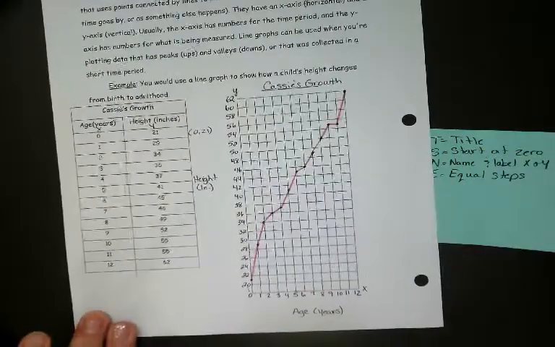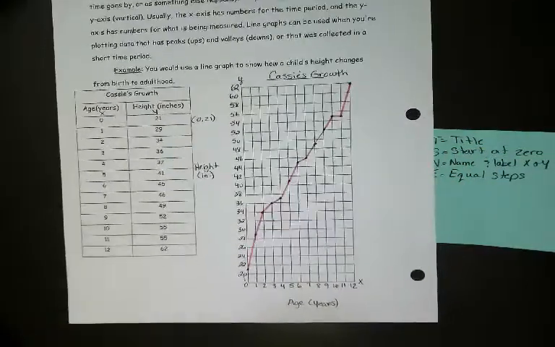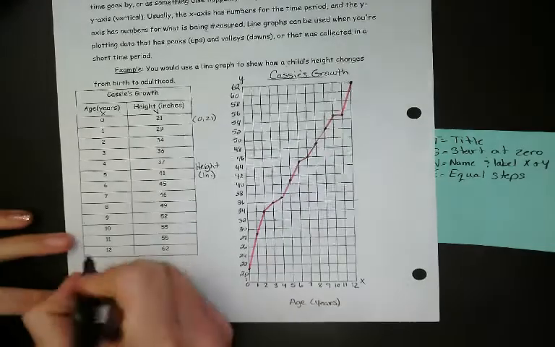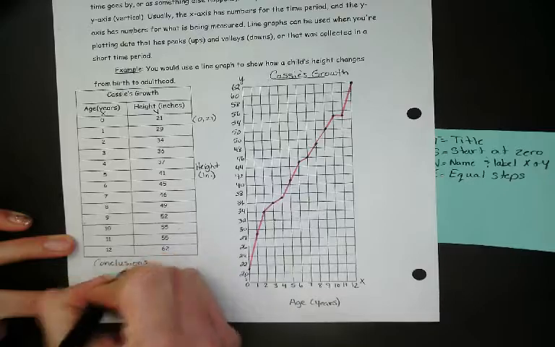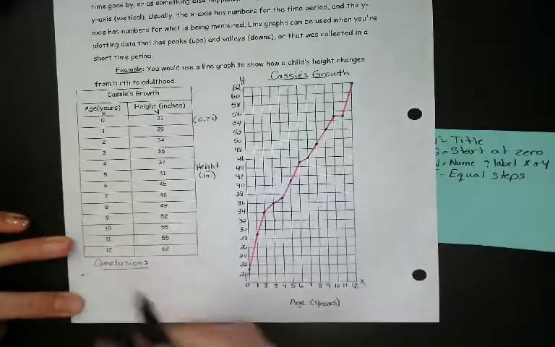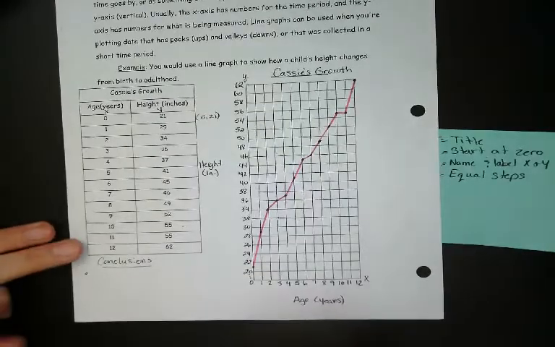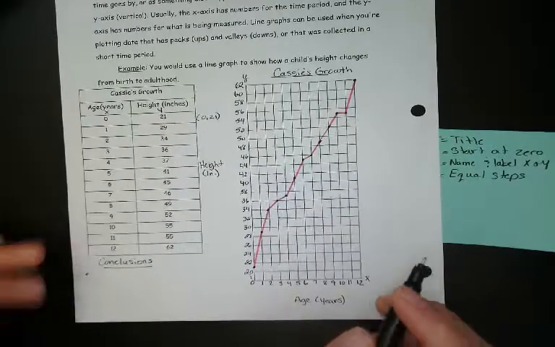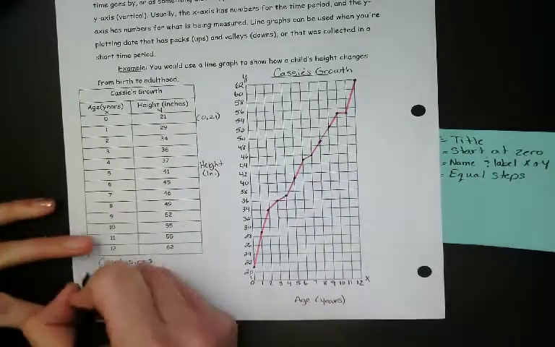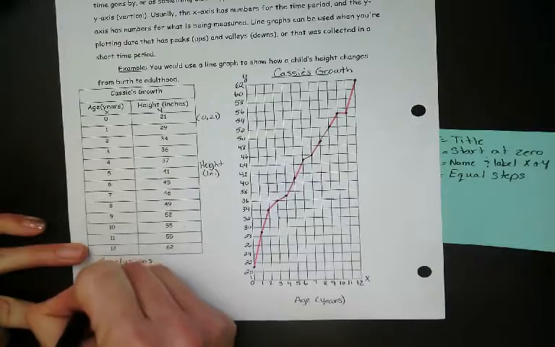Alright, and there we have it. There we have our line graph. Remember, the last part of any graph is making conclusions. So we're going to make 2 conclusions for the information displayed on the graph. I'm going to say that she grew the most from 0 to 1.